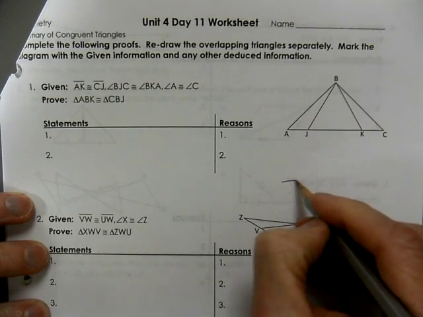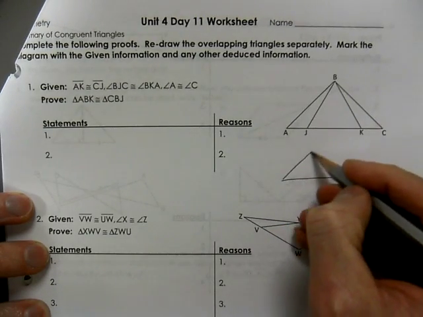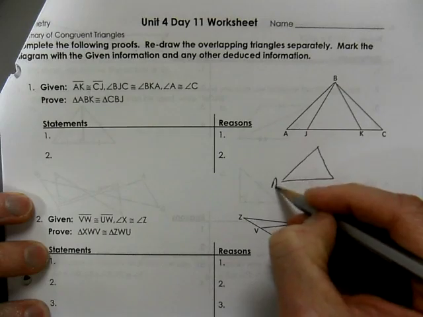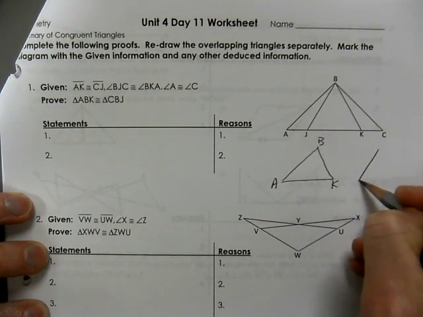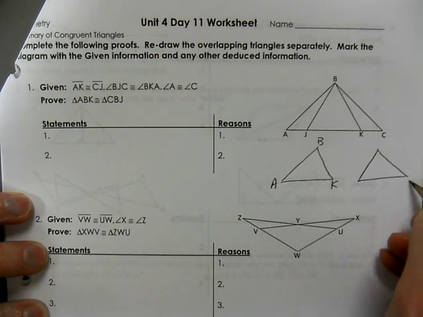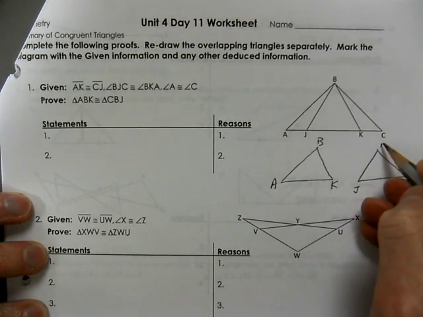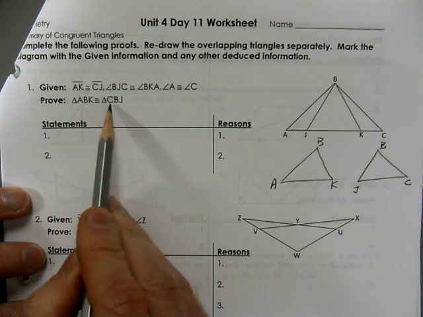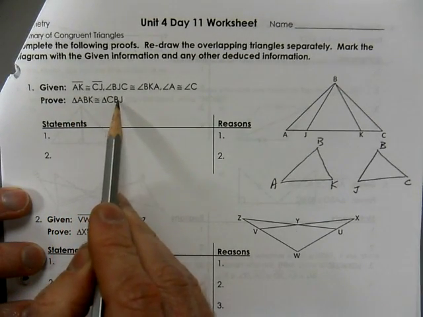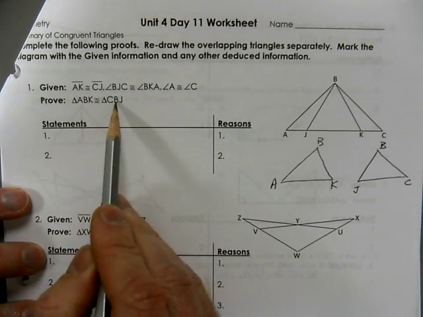So what I would suggest to do is to redraw the two triangles, AKB, CJ and B, and you can notice here AKB and CJB, those are the two big triangles.